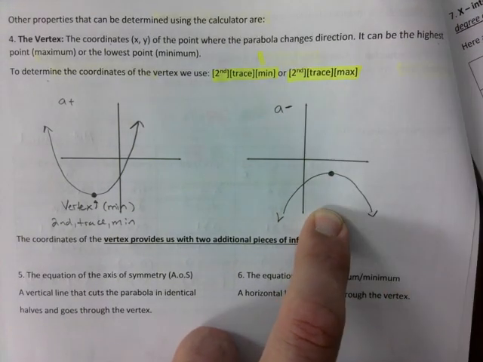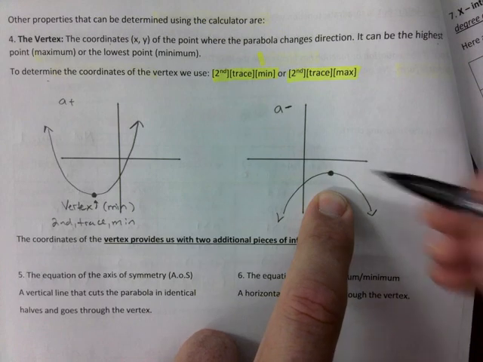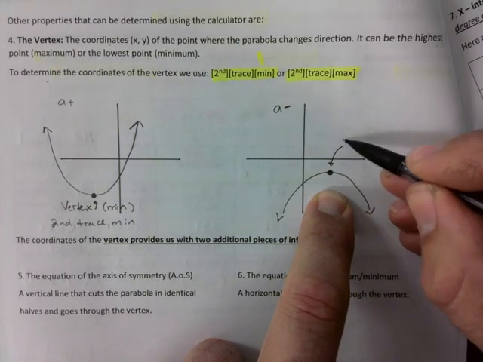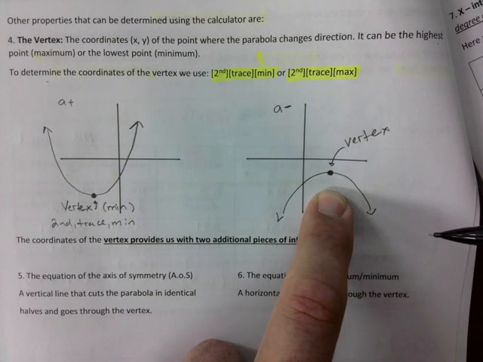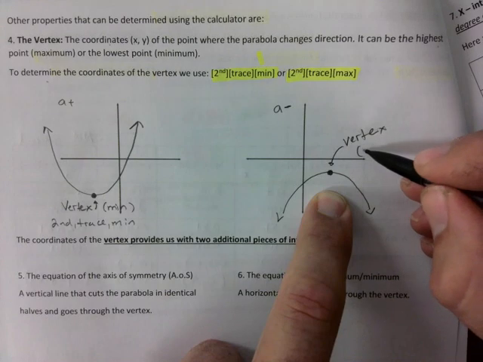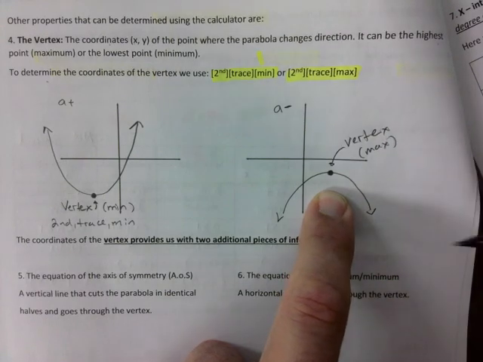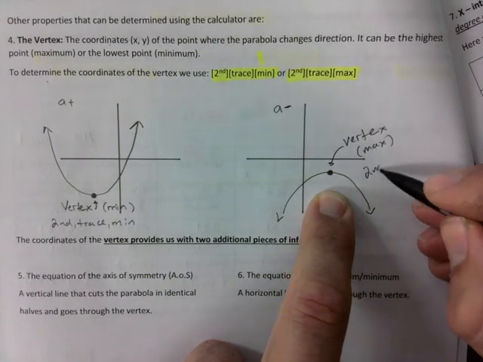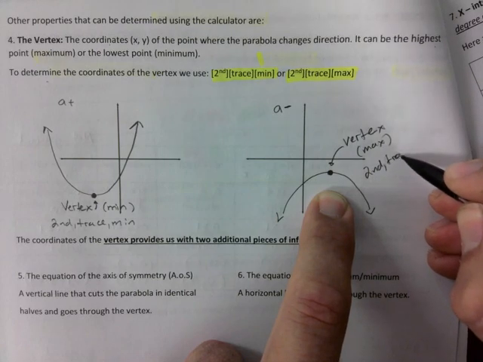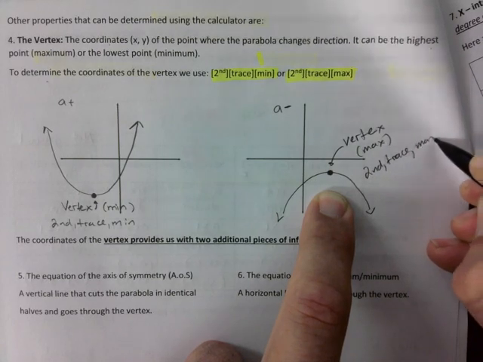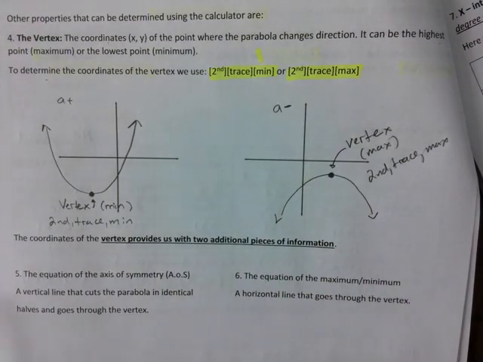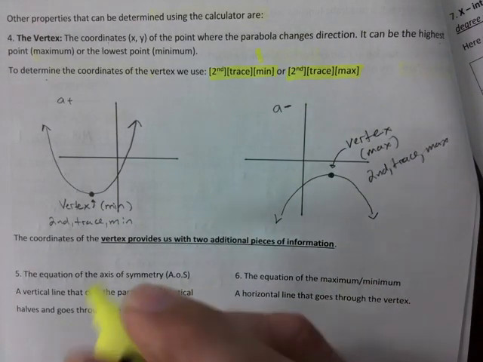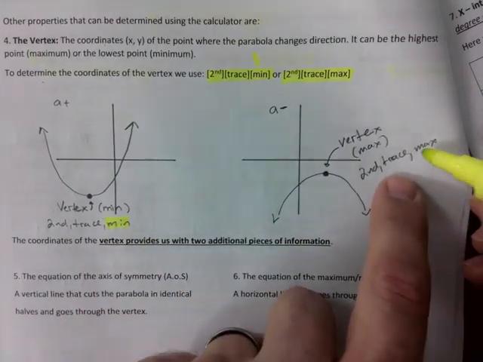If the leading coefficient is negative, we know it's pointing down, in which case the vertex, aka turning point, aka in this case max, you find by going second trace max. So in this case it's min, and in this case it's max.